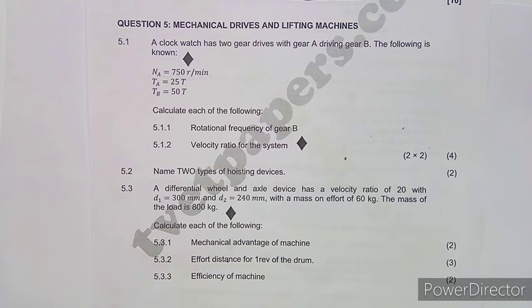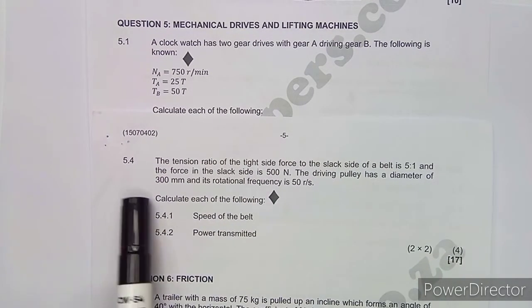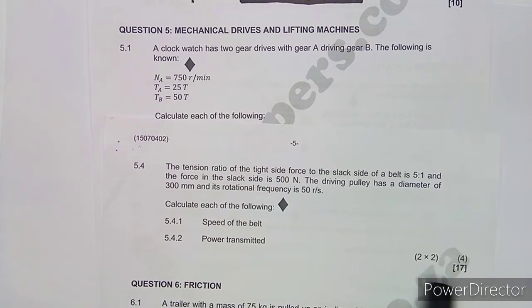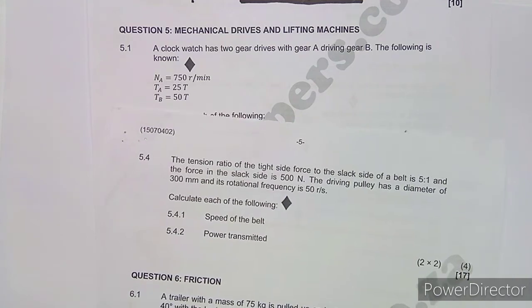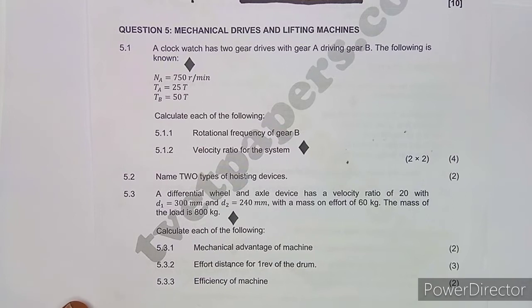As we can see, the other part of the question, which is 5.4 continuation here, gives us a total of 17 marks. So that's how they can ask these questions. 17 marks, which is a lot of marks in an exam.